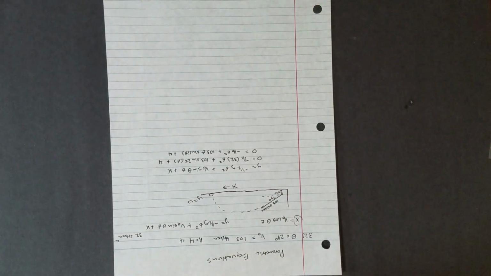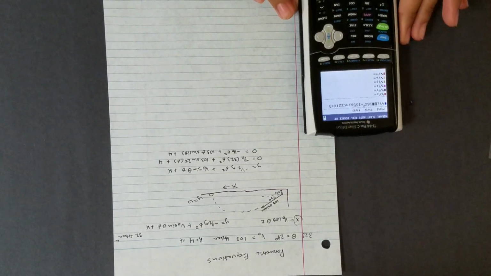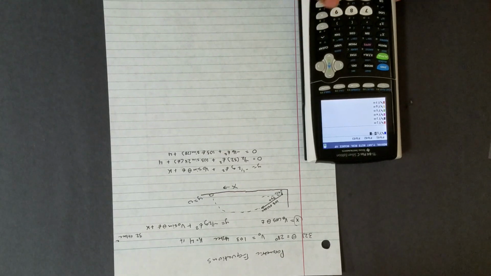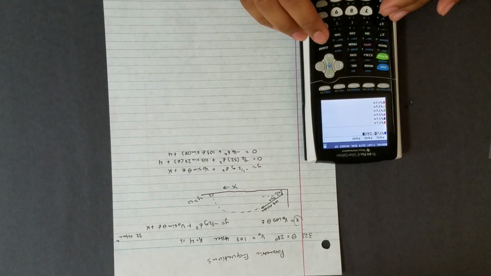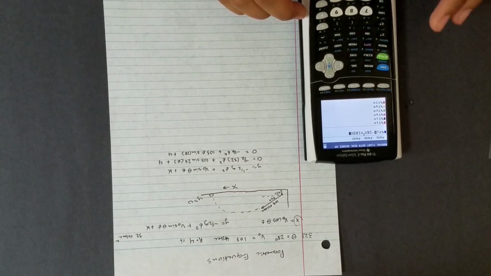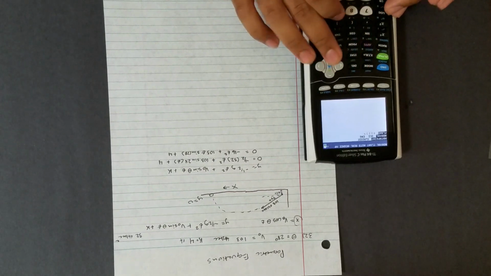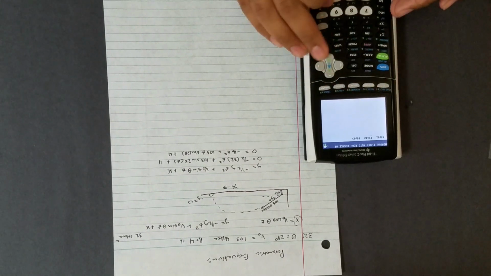An easy way to do this is to just grab your calculator. Enter negative 16 x squared plus 103 x sine 28 plus 4. I'm in degree mode.